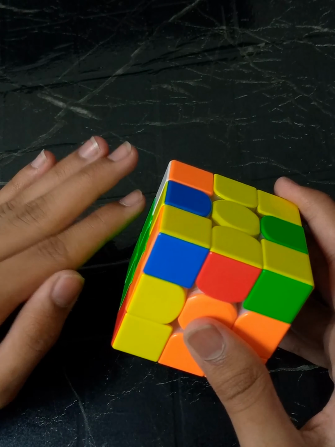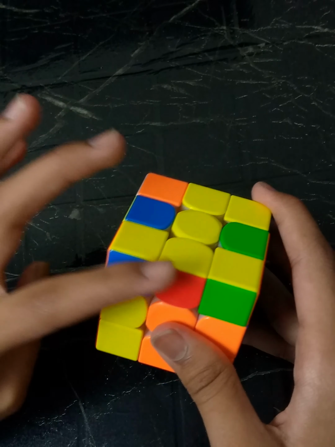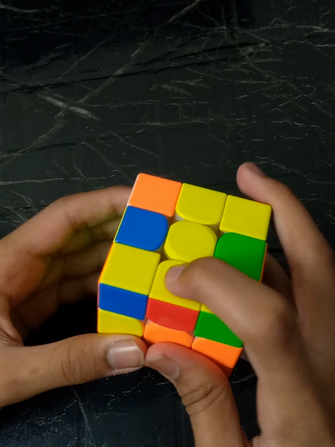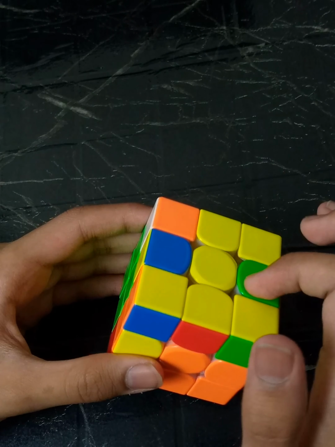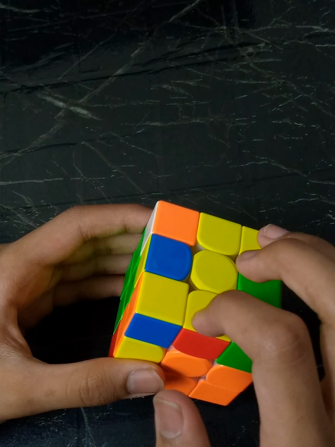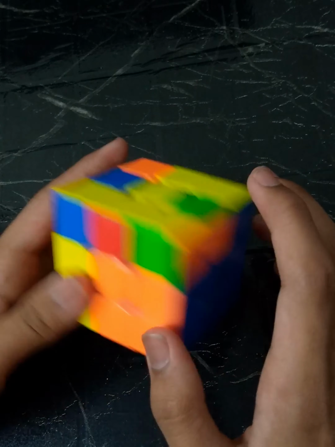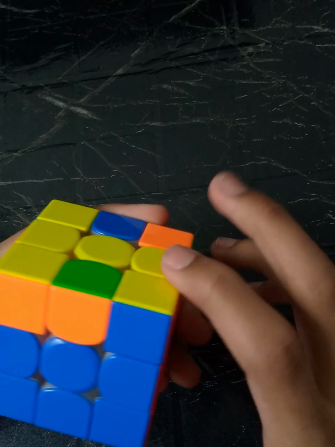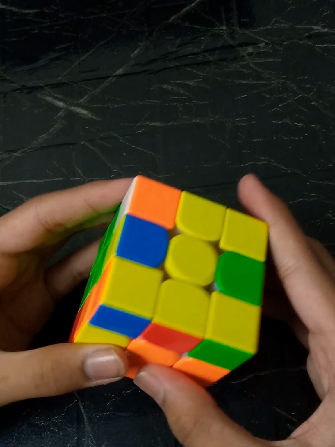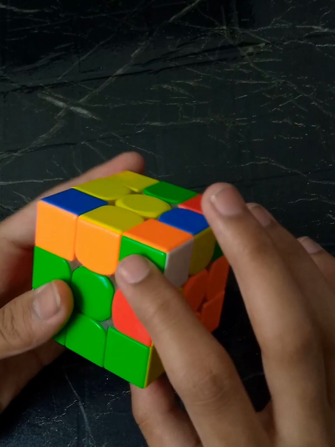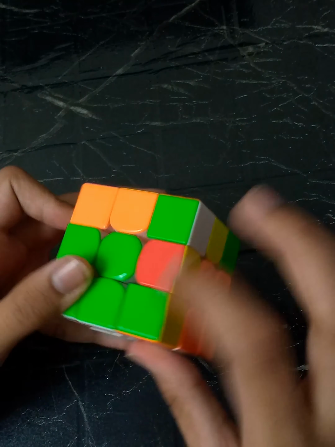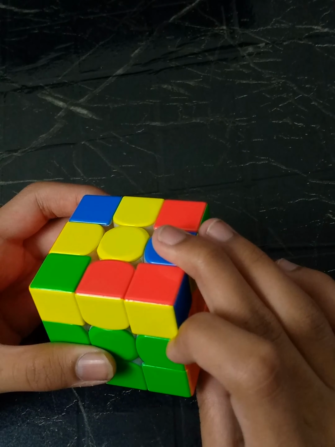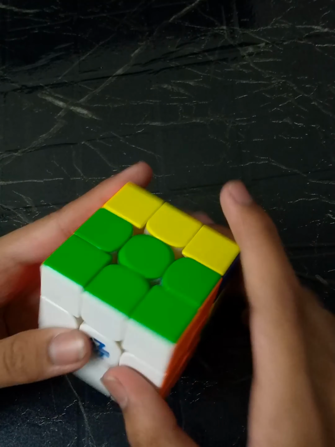Make sure you can see it. This and this, 2, not these 3. You need to move it from here, where you can see the white side, not here. I can't see it from here, 1, 2. So move it here, and then get the corner above the spot it needs to be in, R, U, R prime. There you go, it's solved.